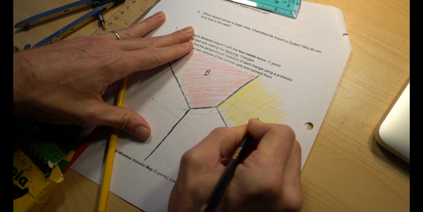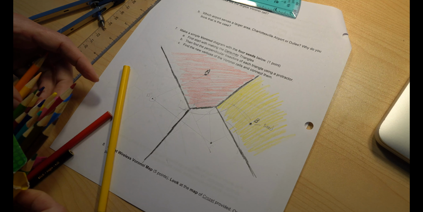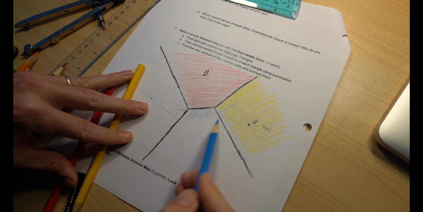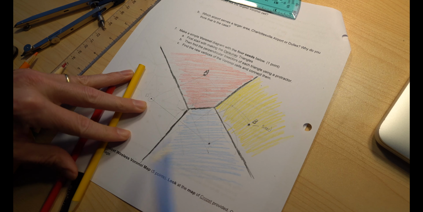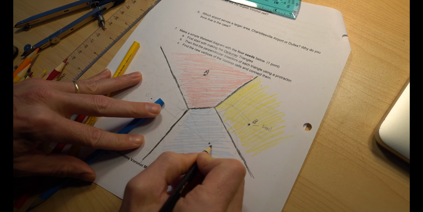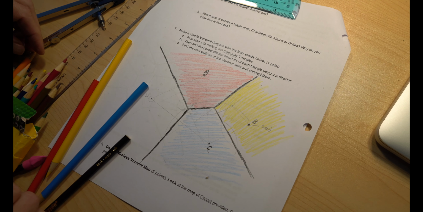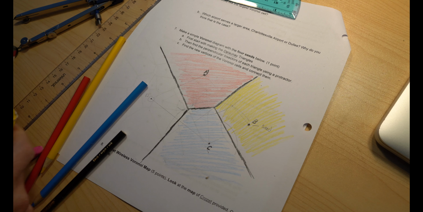B. Let's get blue. Point C. And then green.